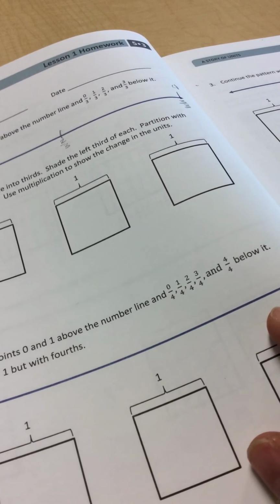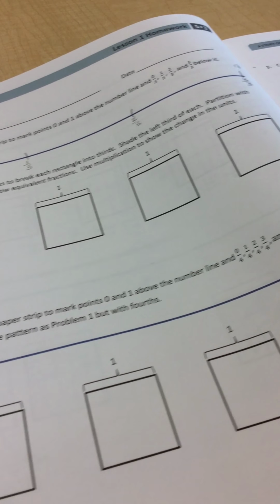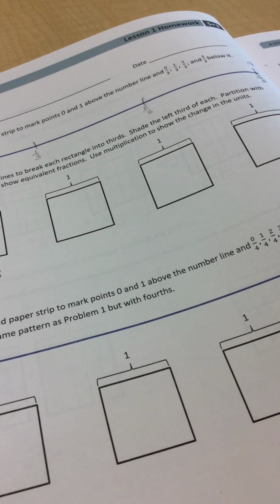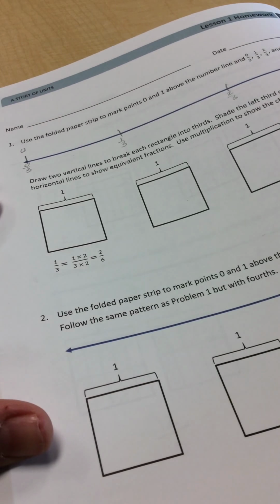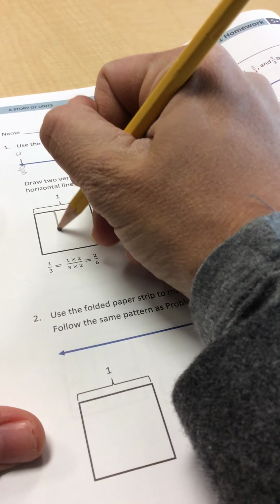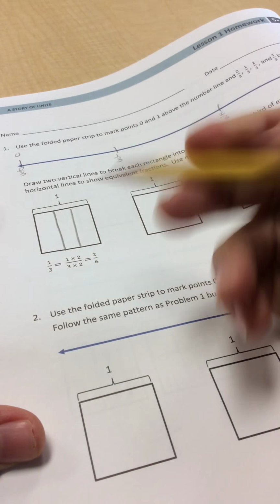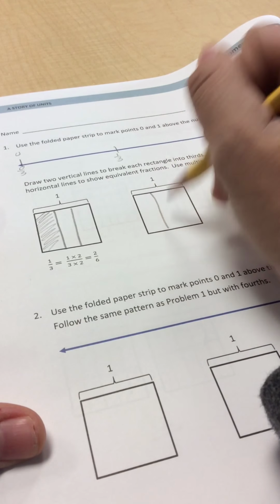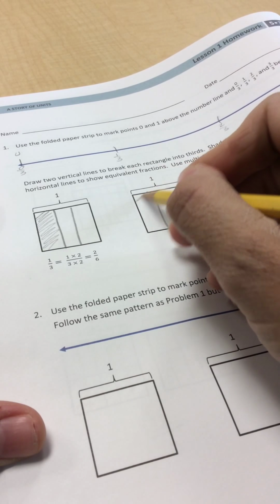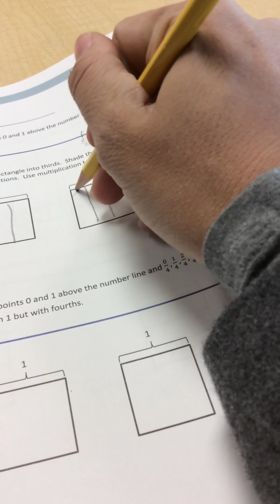Now it says draw 2 vertical lines and break each rectangle into thirds. Shade the left third of each. Partition with horizontal lines to show equivalent fractions. Use multiplication to show the change in the units. So the first thing it's asking us to do is to divide each of these into vertical thirds. And I told the kids just go ahead and do those with all of them first, so we know that we always have 1 third shaded and that we're not changing how many we're shading.